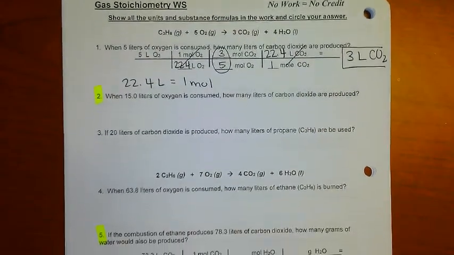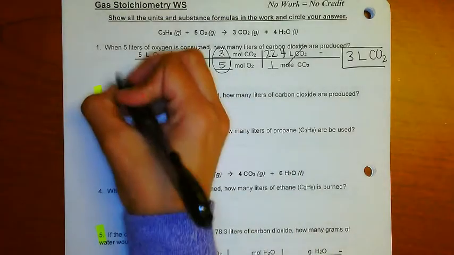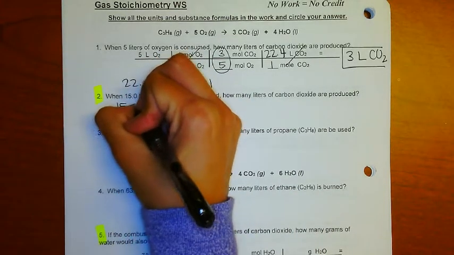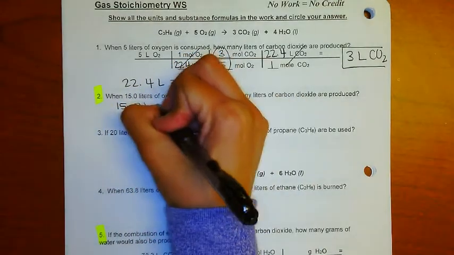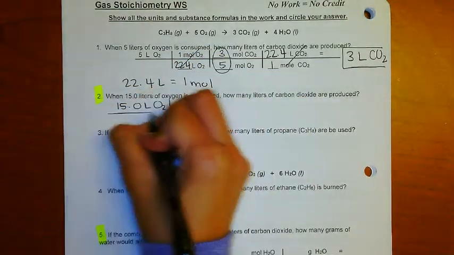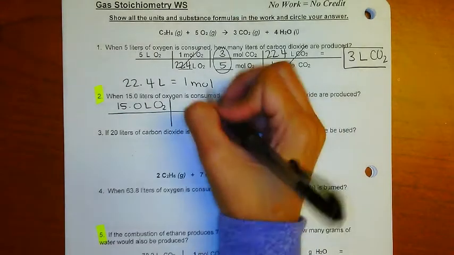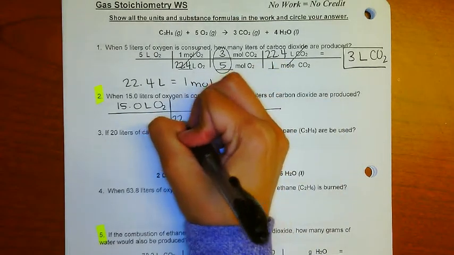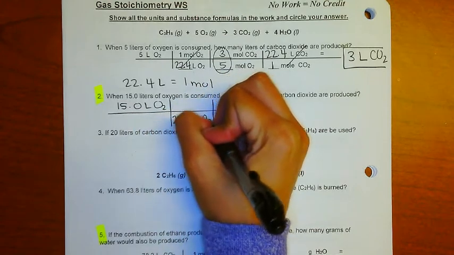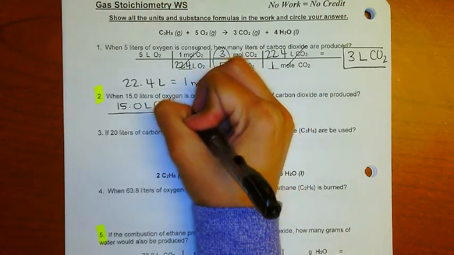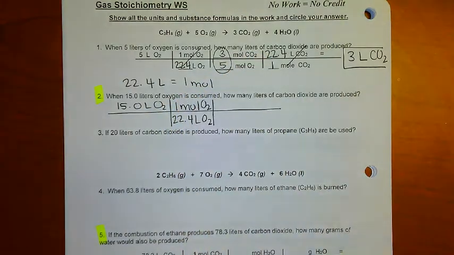Alright, so let's move on to number 2. Number 2 says when 15 liters of oxygen is consumed, how many liters of carbon dioxide are produced? Okay, so we put what we are given, which is 15 liters of oxygen. Okay, so I'm going to set up my conversion that 22.4 liters of oxygen is equal to 1 mole of oxygen.